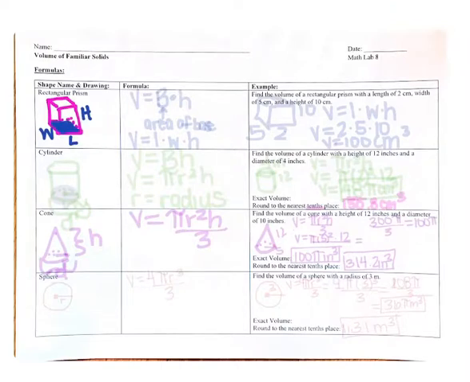The formula for the volume of a rectangular prism, any type of volume, is equal to capital B, which stands for area of the base, times the height.